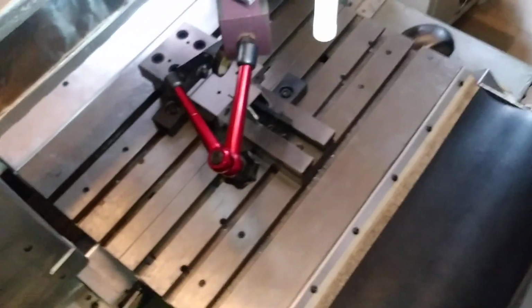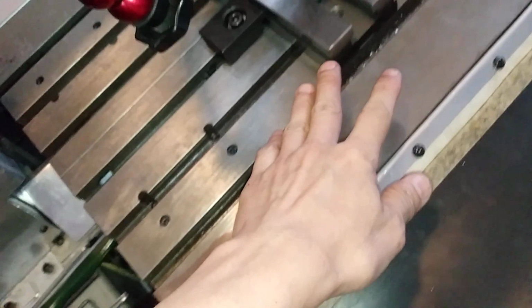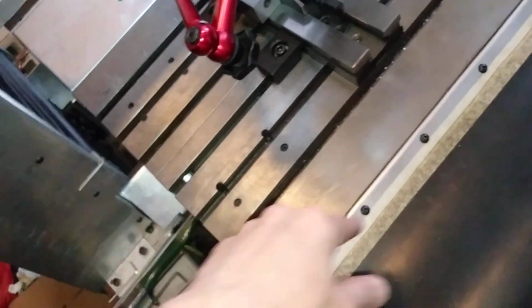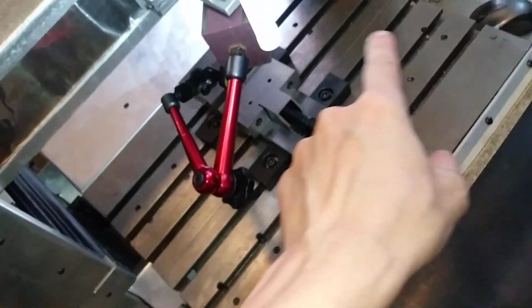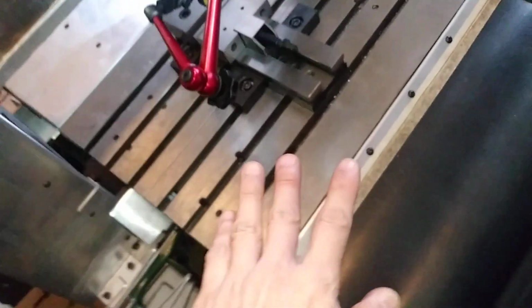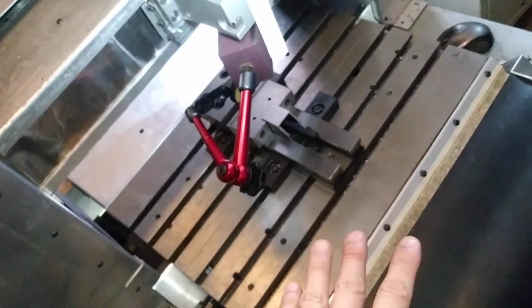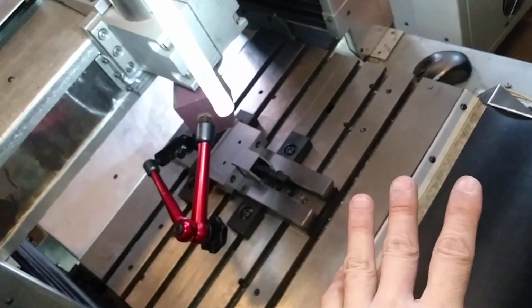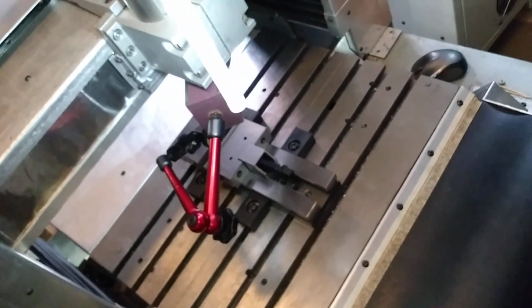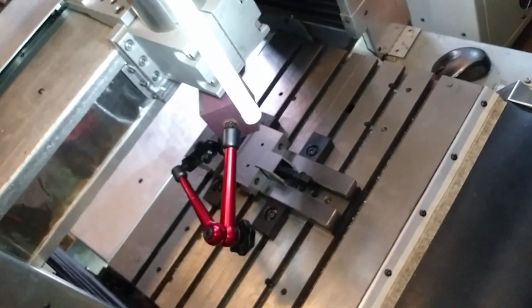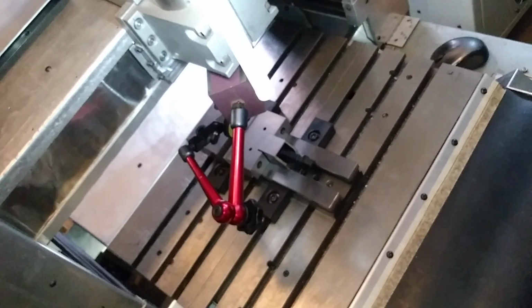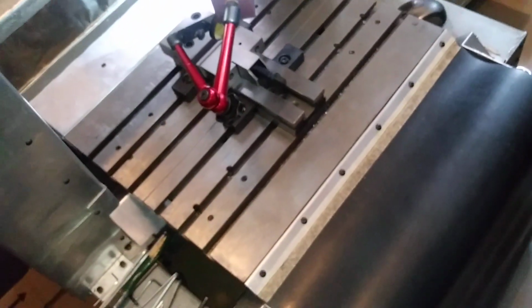And before setting this model vise, I need to check the surface thickness on 4 sides. 1, 2, 3, 4. I check, this is fine, and it's almost in accuracy of plus minus 0.01 or 1 something, less than 0.02 millimeter.